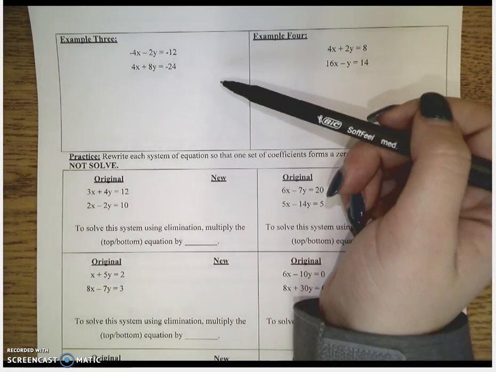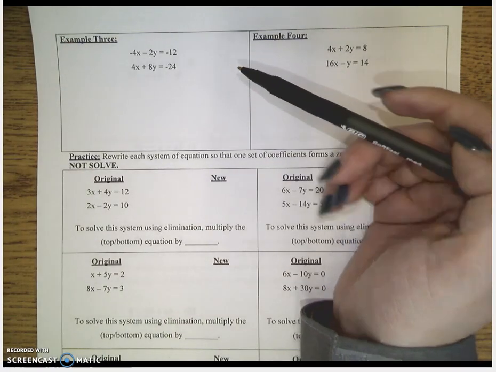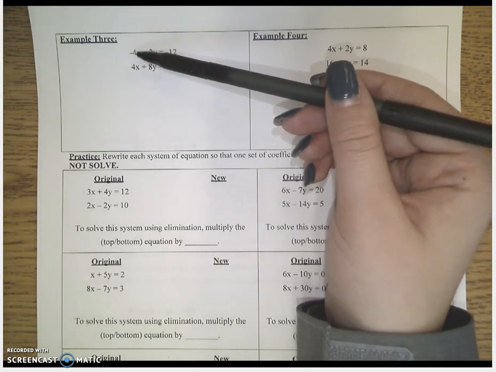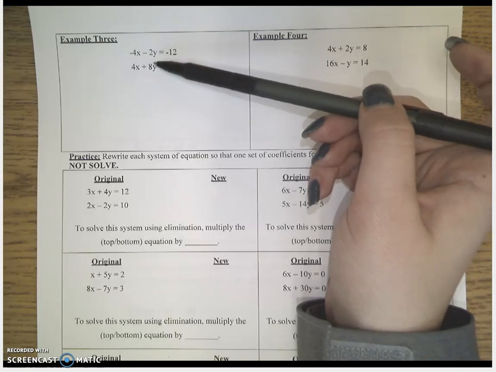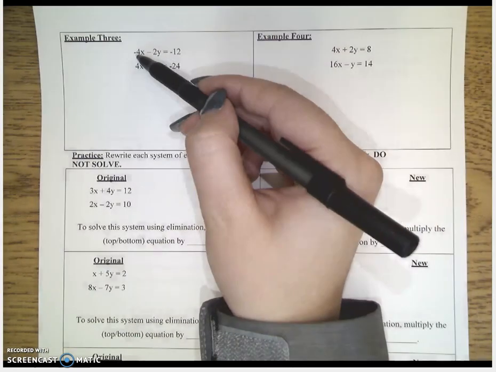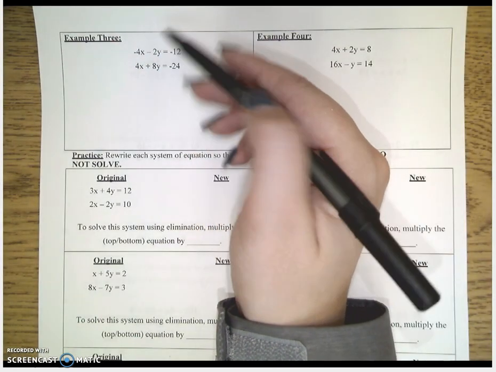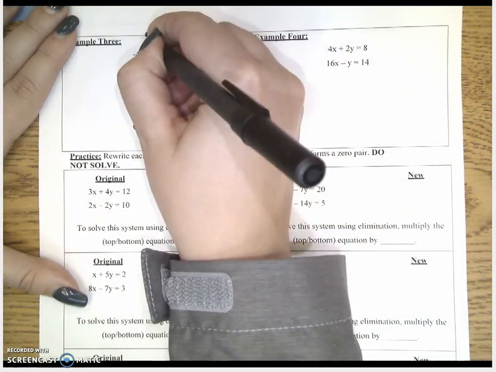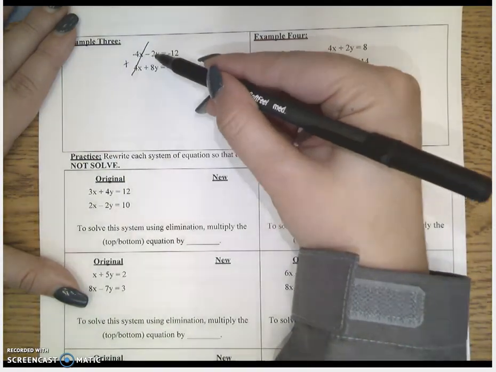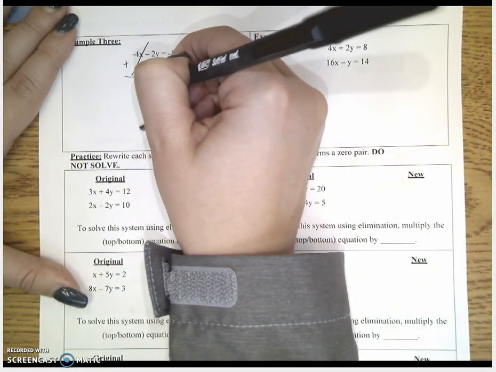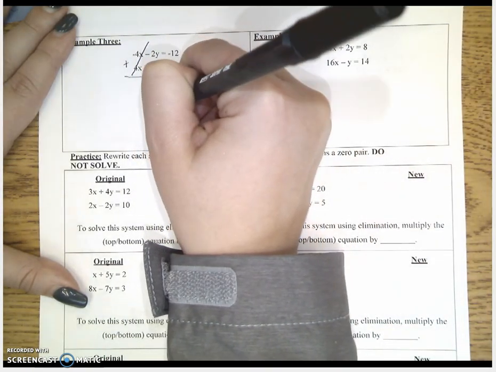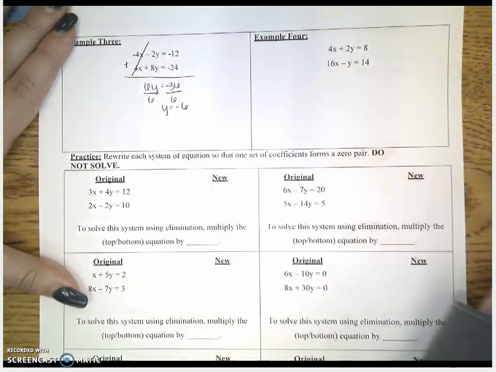I will do example 3 with you also, so hopefully you have finished those two examples on your own, so by now it's a little bit easier for you. For example 3, we have negative 4x minus 2y equals negative 12, and 4x plus 8y equals negative 24. And as you can see, negative 4x and 4x are a zero pair, so you don't have to multiply those by anything because those automatically cancel each other out. So I'm just going to add straight down for this one. Negative 2y plus 8y is 6y. Negative 12 plus negative 24 is negative 36. When you divide both sides by 6, you get y equals negative 6.